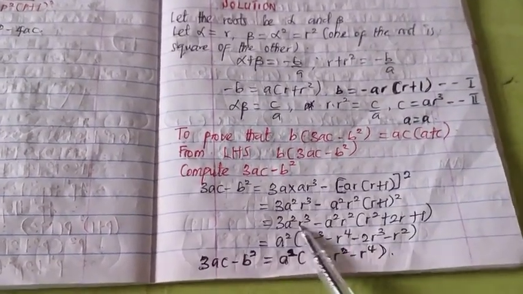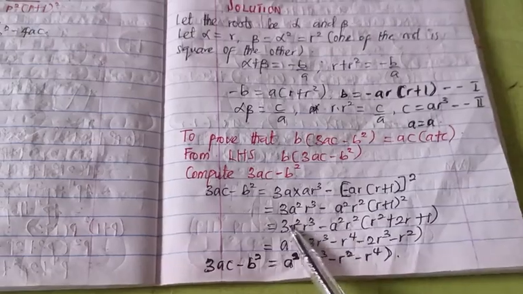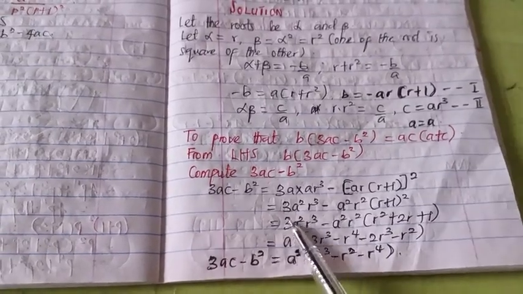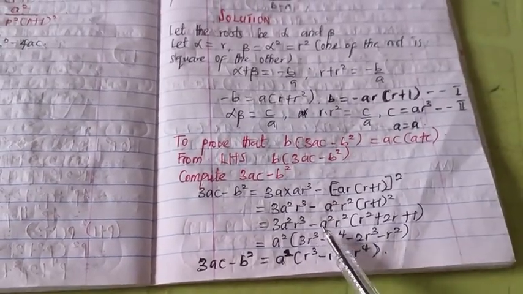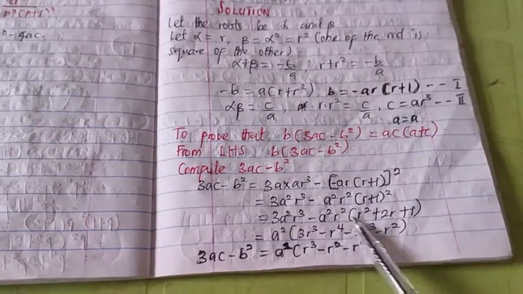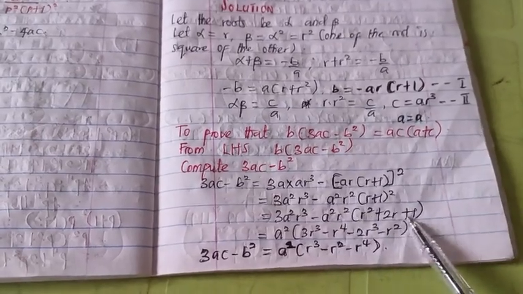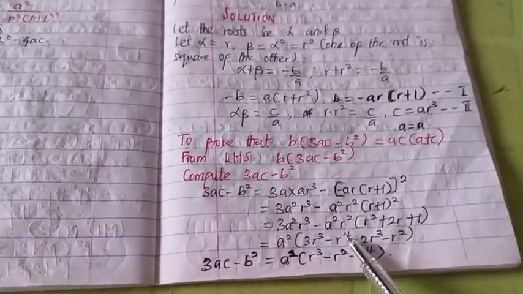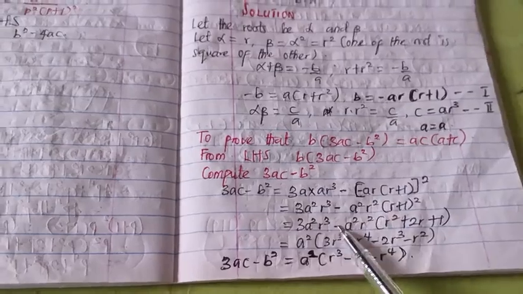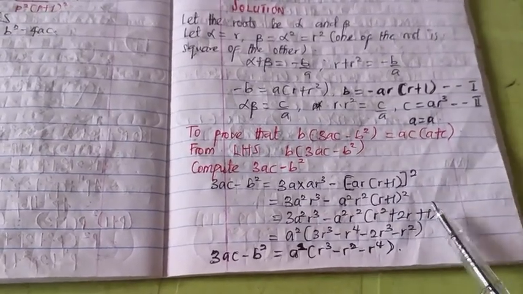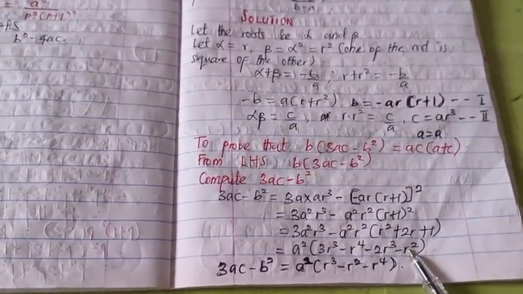So the next thing, we factored out something. Something is common to everything, a squared. So we brought out the a squared. Here we are left with what? 3r cubed. And then there's a minus r squared that will multiply everything here. Minus r squared times r squared, minus r raised to power 4, minus r squared times 2r, minus 2r raised to power 3, minus r squared times 1, minus r squared.